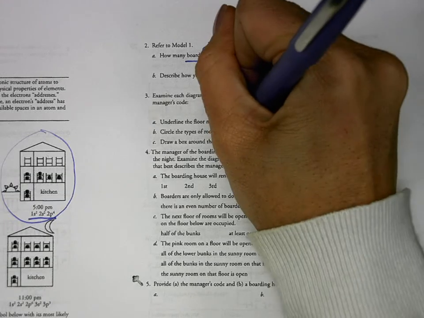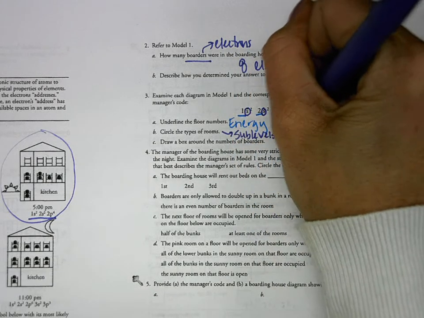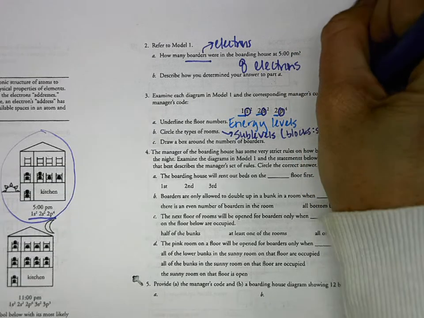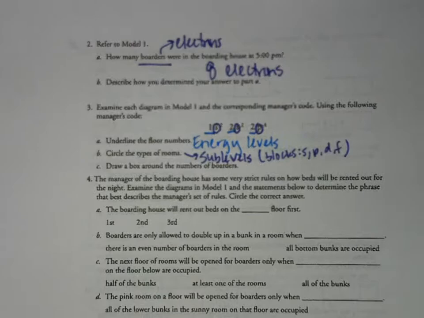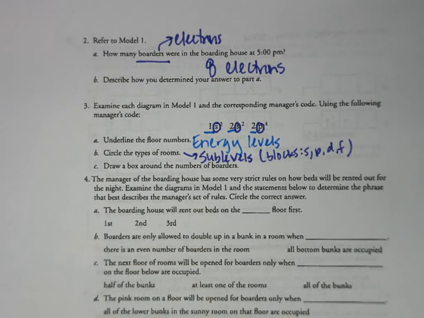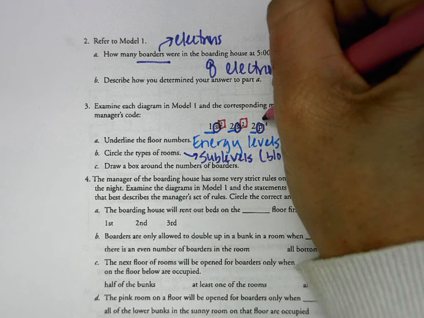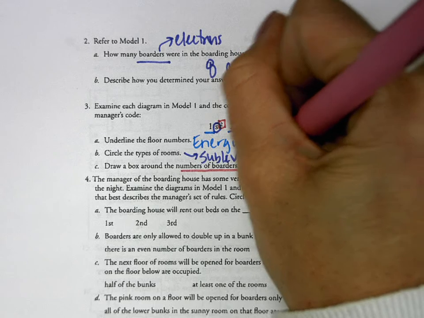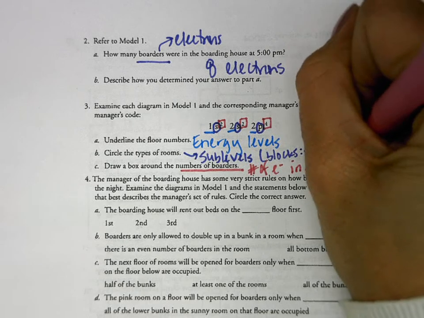Those represent our sublevels, or, right, our specific blocks. The S, the P, the D, and the F. Okay? And our last one: draw a box around the numbers of boarders, or numbers of electrons, remember? Our exponents. Those are the electrons. So the number of boarders are our number of electrons in each sublevel.